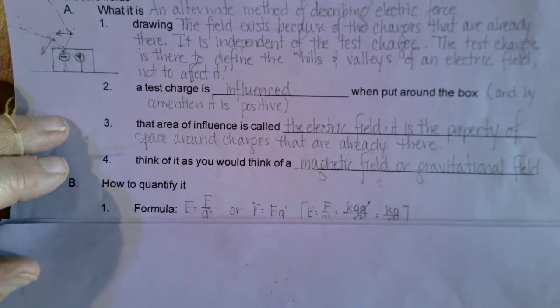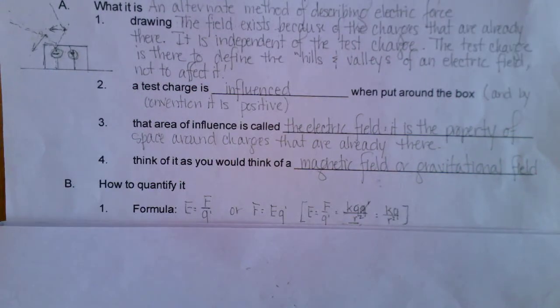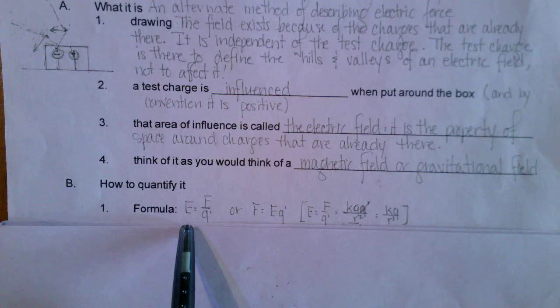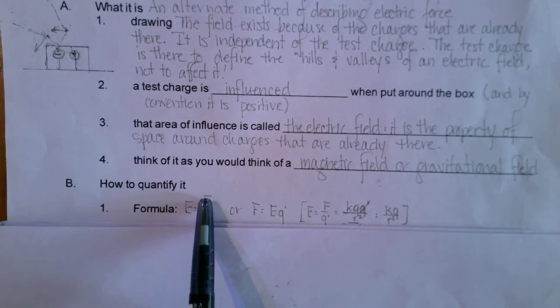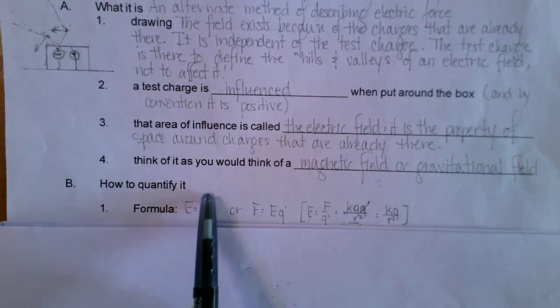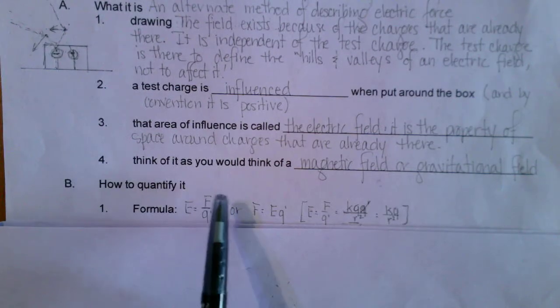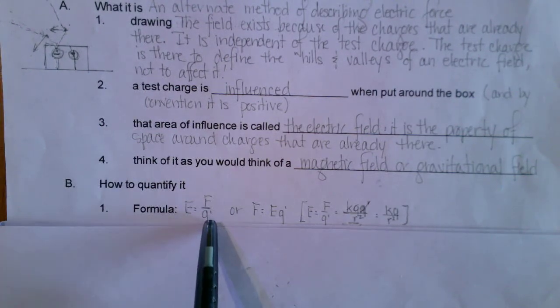All right, now this is how we quantify it. First of all, here is the formula. The field, E, is the electric field, and it is equal to the force that the charge exerts on my test charge, divided by the test charge. By dividing by the test charge, I've put the test charge in and then quantitatively taken the test charge back out again.